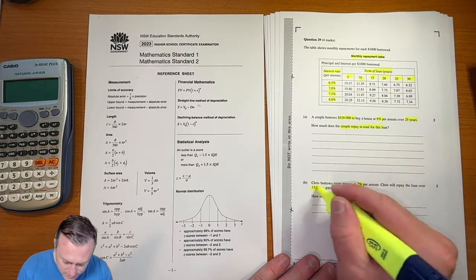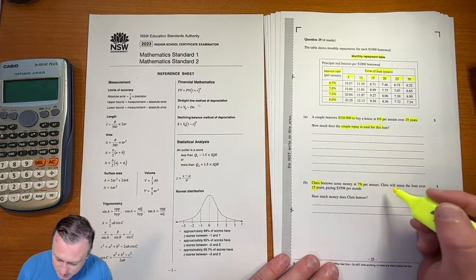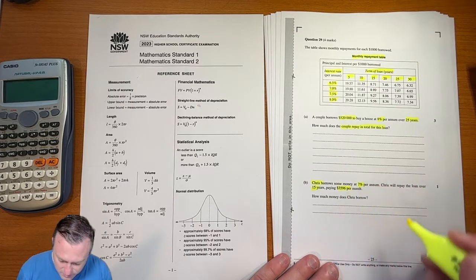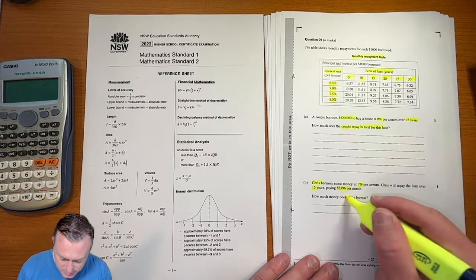Then they can do 7%. So Chris is borrowing some money at 7%. Repay the loan over 15 years for $3,596. How much does Chris borrow?